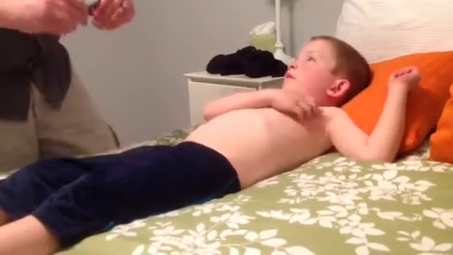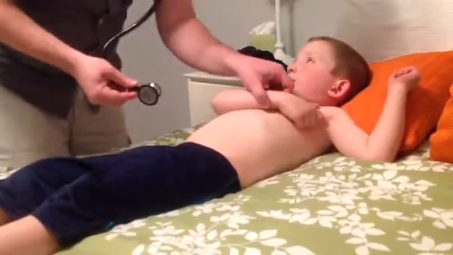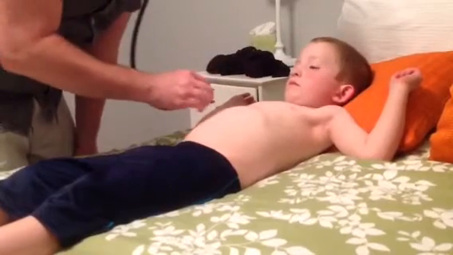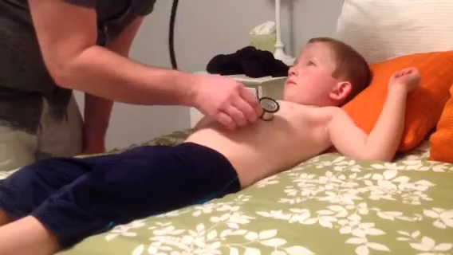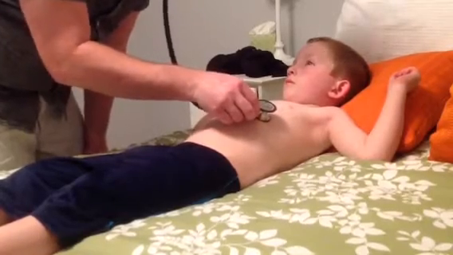Now I'm going to use the bell of my stethoscope. I'm going to listen for rubs over the liver and the spleen, which I don't hear.